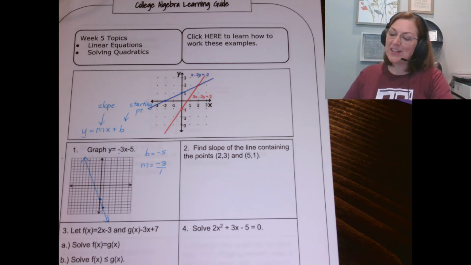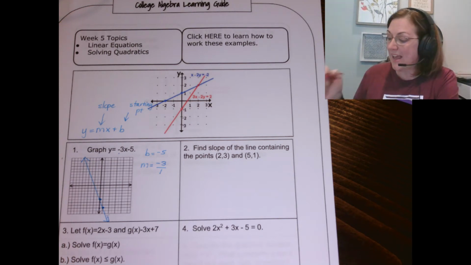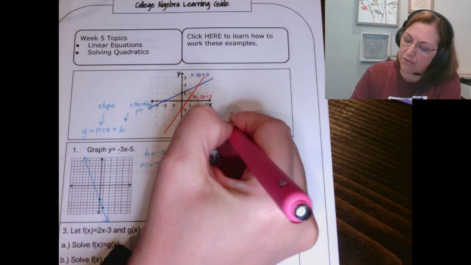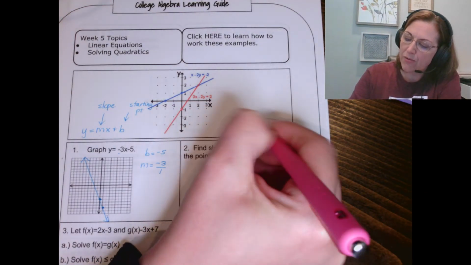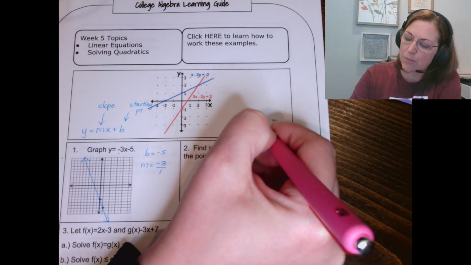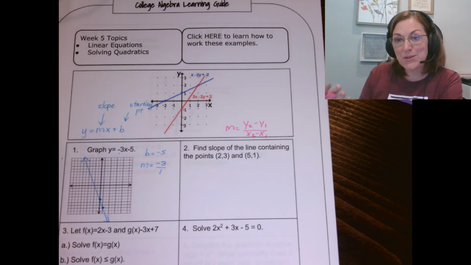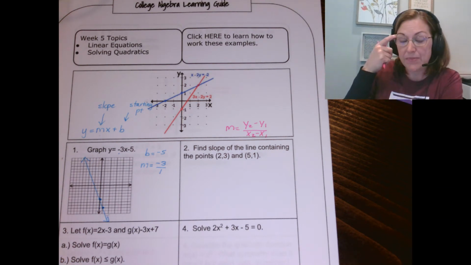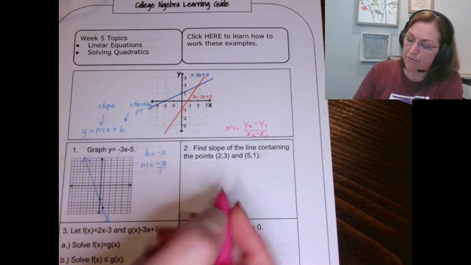All right, let's look at number 2. When we're looking for the slope from a set of points, we'll want to use the formula y2 minus y1 over x2 minus x1. Now remember, the 1s and the 2s are just telling us y2 is the second y coordinate, y1 is the first y coordinate. So let us put our values in that formula.